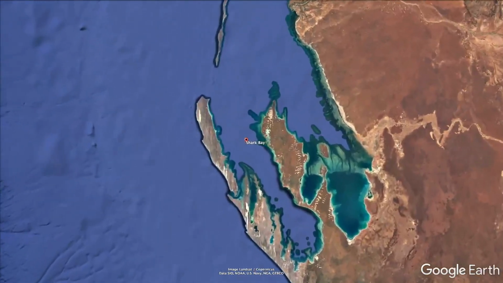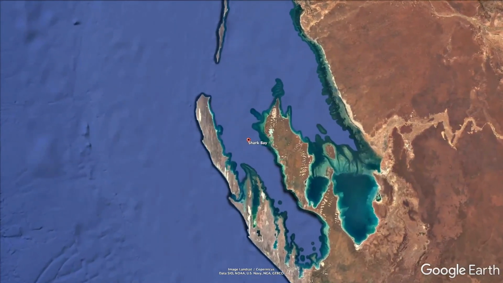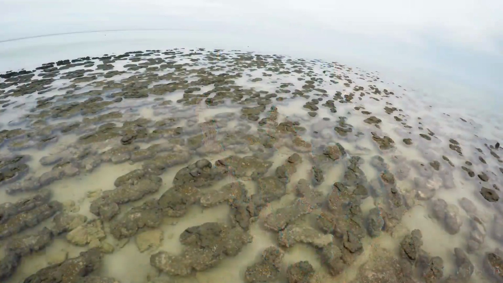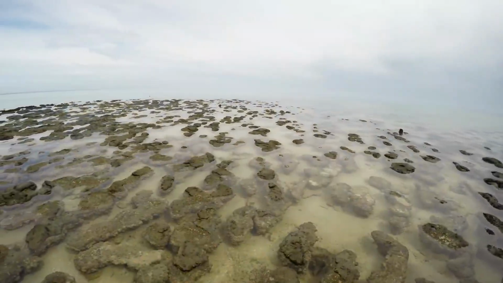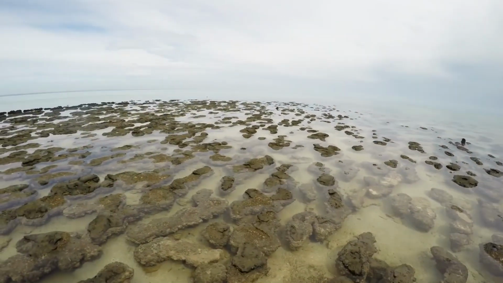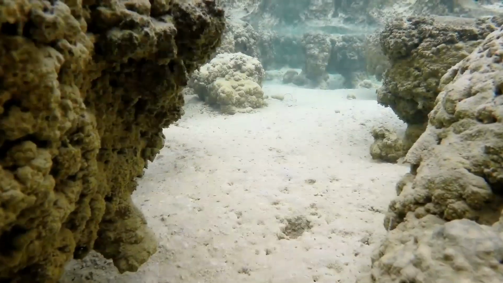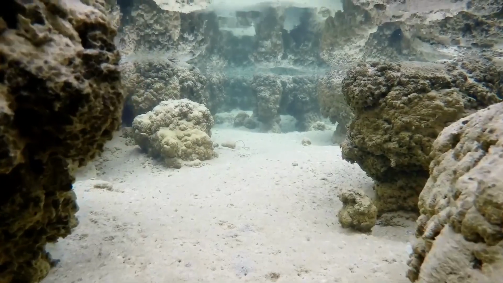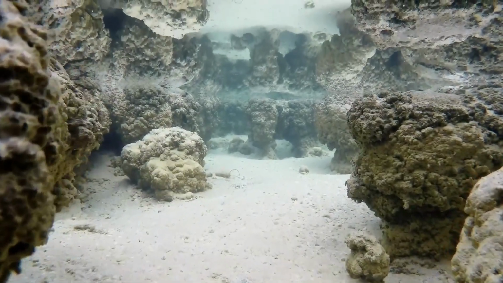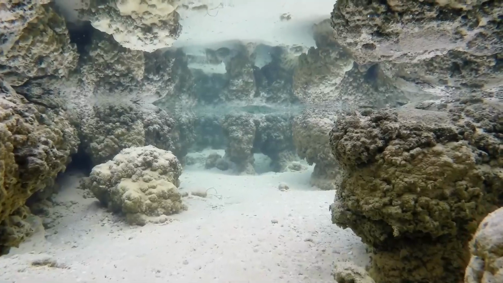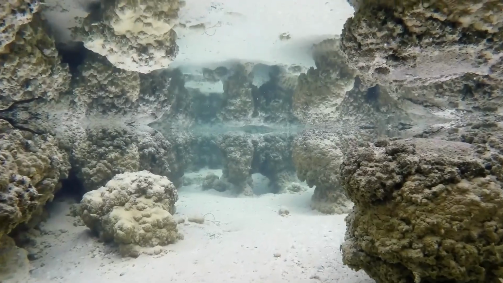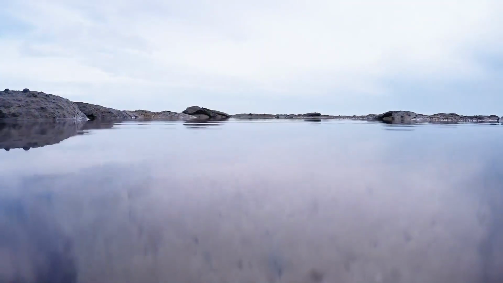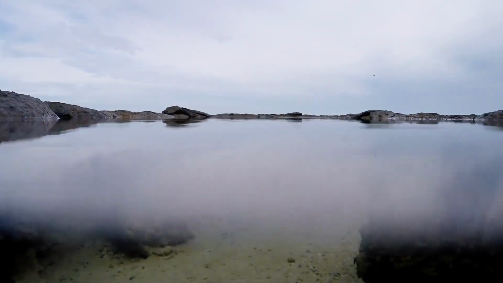Now, the reason why we're going to Shark Bay is because this is one of the only locations in the world where you can find this combination between this geologic and biological structure called a stromatolite. Stromatolites are only found in what we call hypersaline environments today. So Shark Bay is a place where you have saltier than normal conditions in the water.